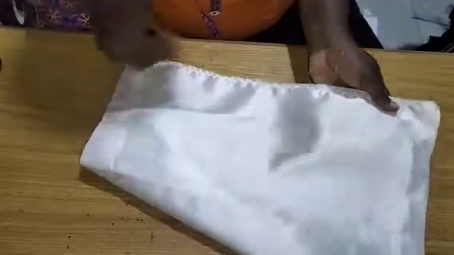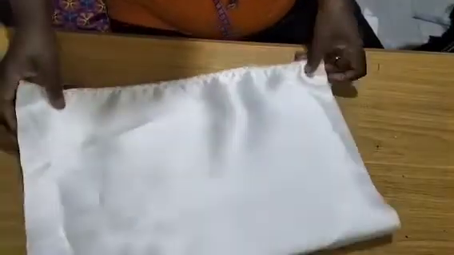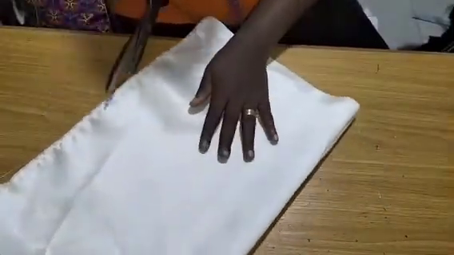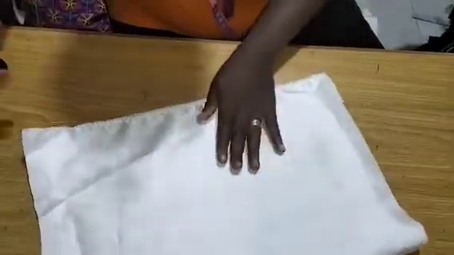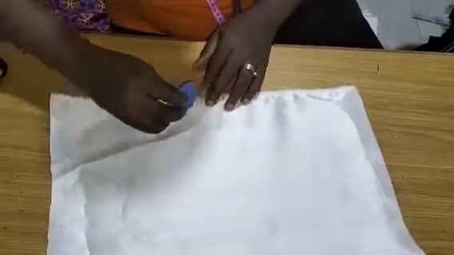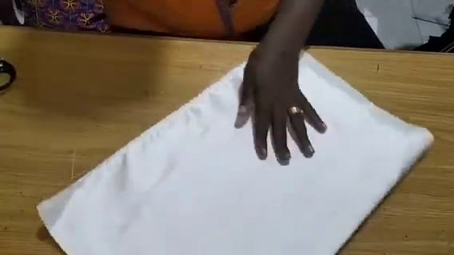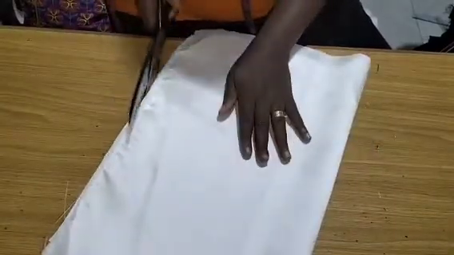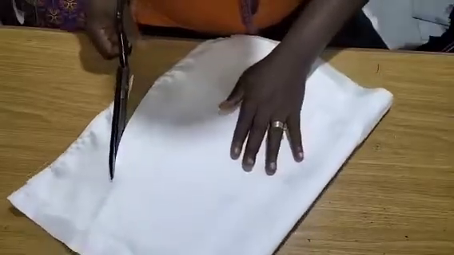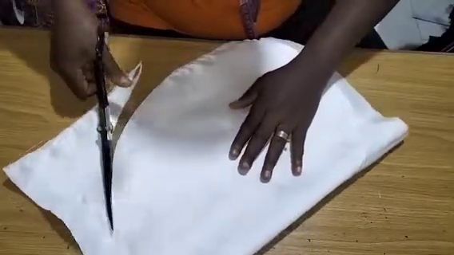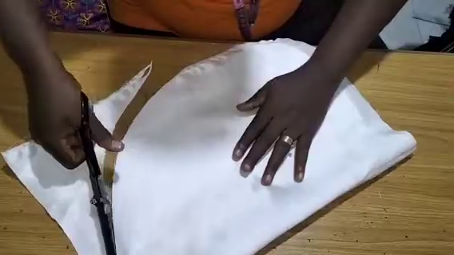Okay, so let me keep it this way. We'll give it a little shape. You have to be creative with it. Just somewhere a little here, we'll make this kind of shape, as you can see on the thumbnail. This is going to serve as the base of this cape.